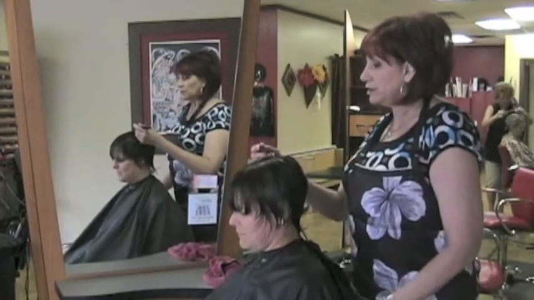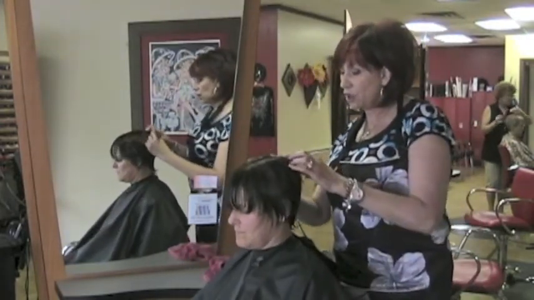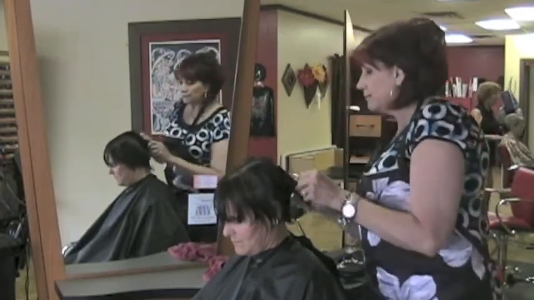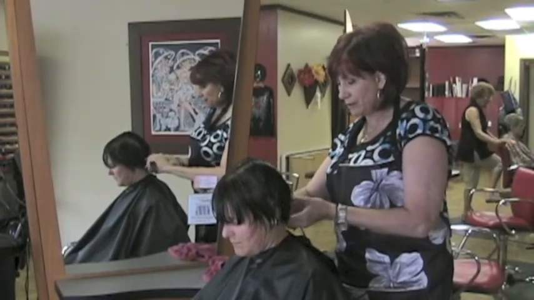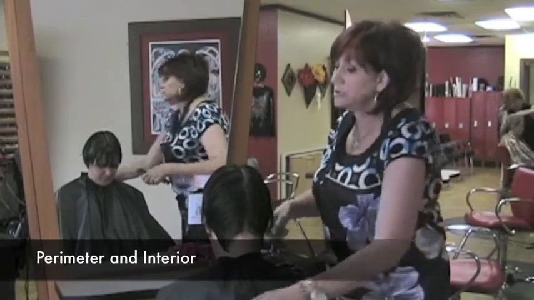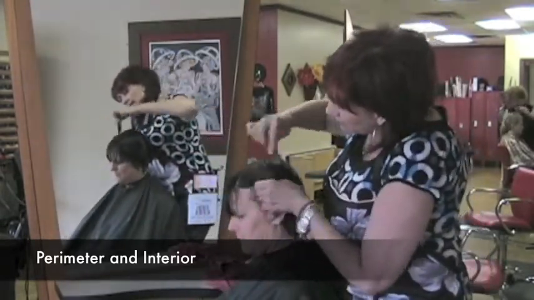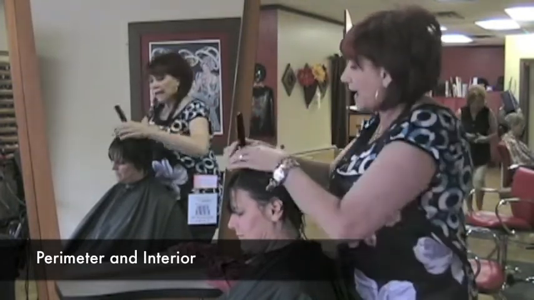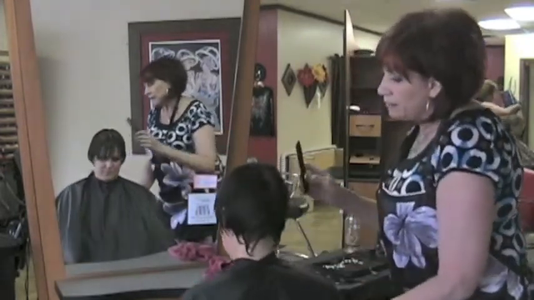So basically what I'm going to do is I'm going to take a center part across the crown. I'm going to take it all the way down beyond the parietal ridge into the occipital bone, all the way down to the nape of the head. The perimeter of the head is actually where the hair grows. So if I were to hold this back, it's actually the hairline. So right around here, all of this is the perimeter. Anything inside is called the interior. So I've started my haircut with a center part.